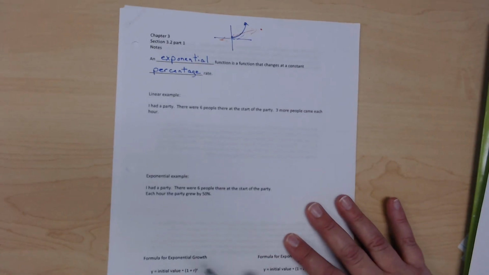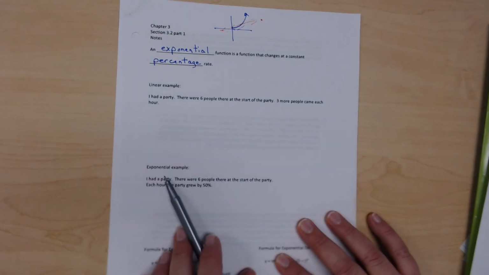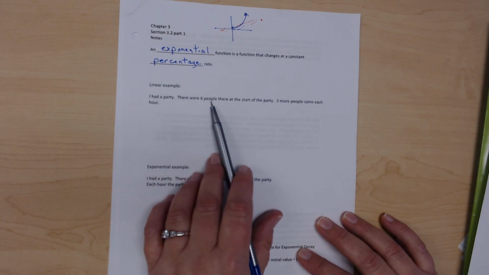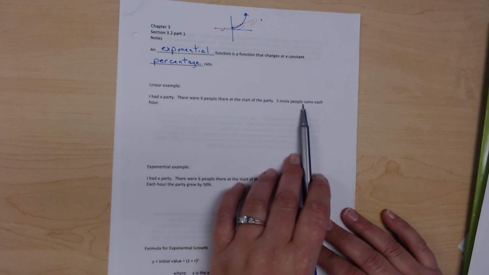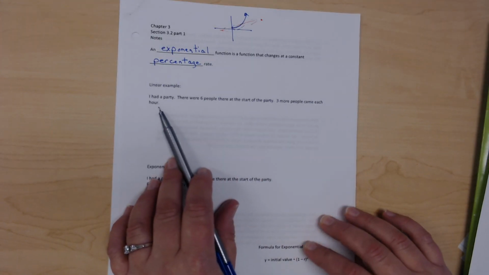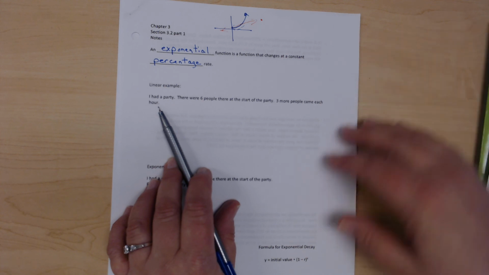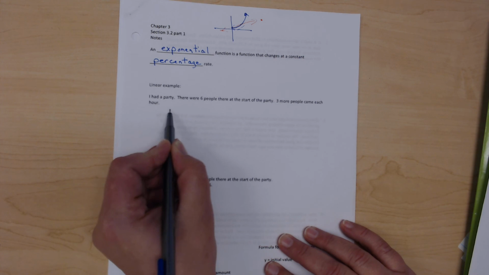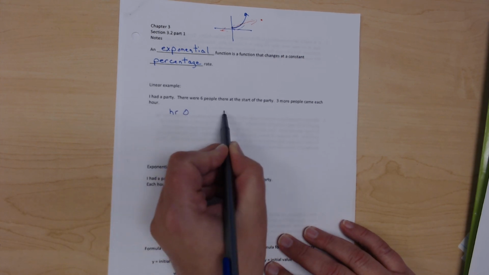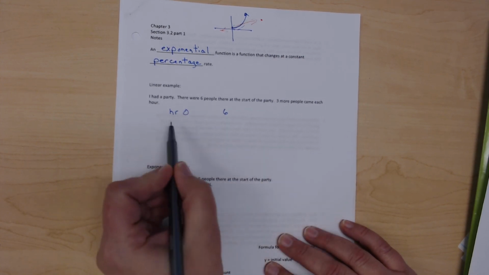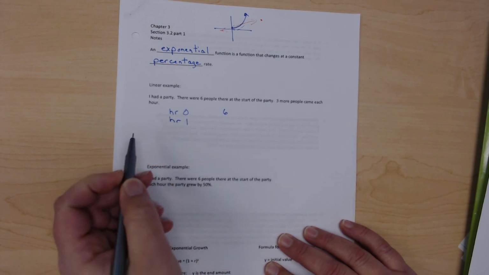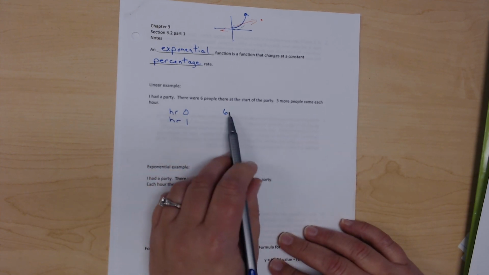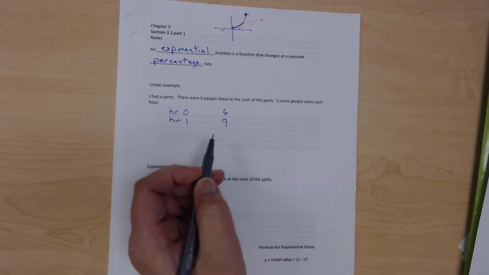Okay, this is just an example to compare linear to exponential a little bit. So I had a party, there were 6 people at the start of the party, and 3 more people came each hour. That's linear. You're adding the same amount each time. So let's do hour 0. At the start of the party, there were 6 people. How many people were there after an hour? 3 more people came each hour, so we add another 3, now we've got 9 people.